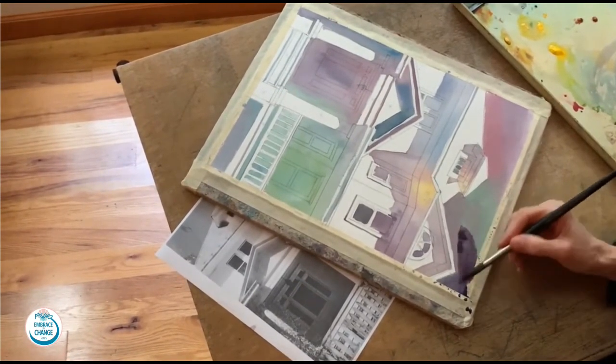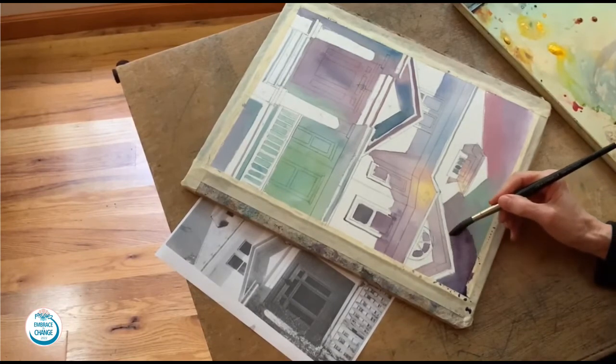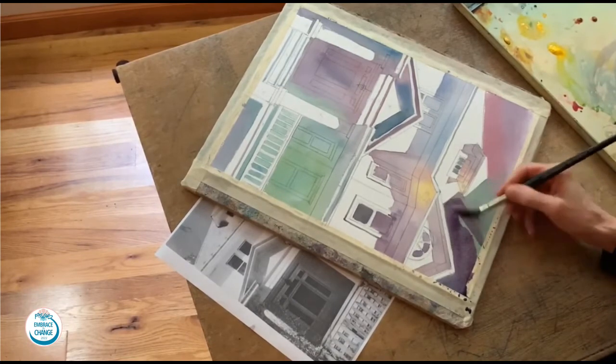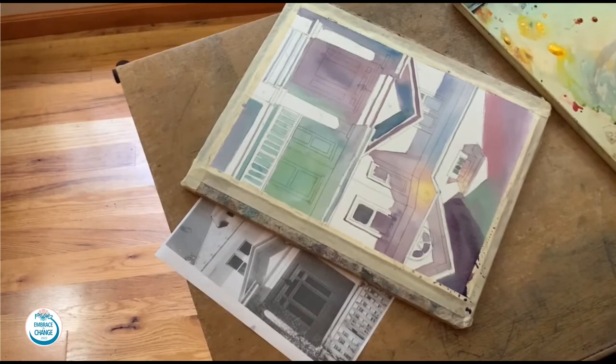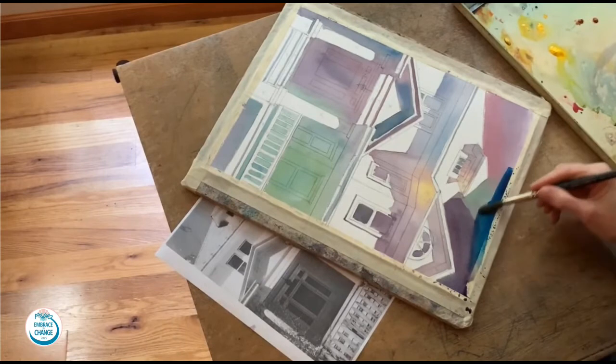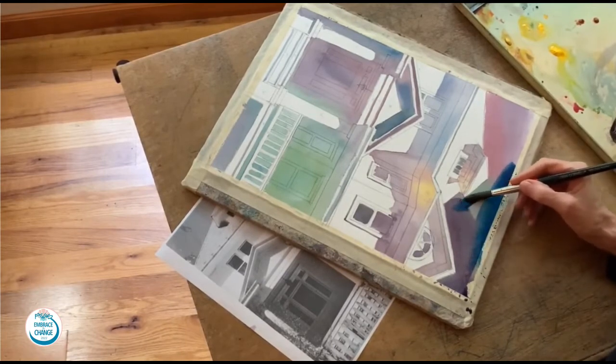I'm doing this dry, but depending on size, you could always wet an area. Ooh, that's bright. Soften that down a bit with a little bit of water.